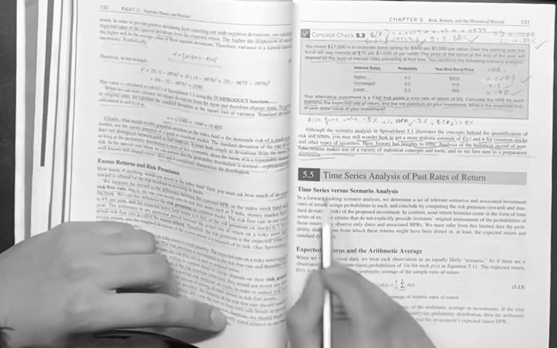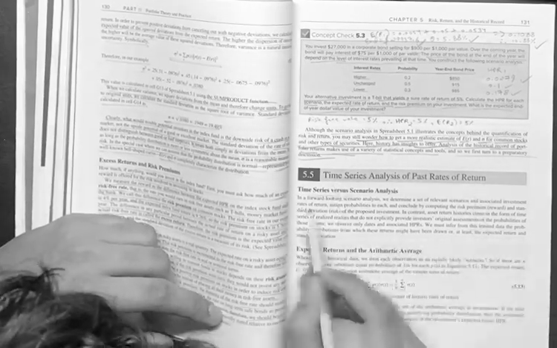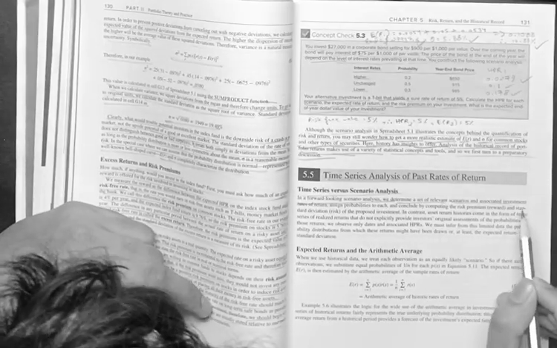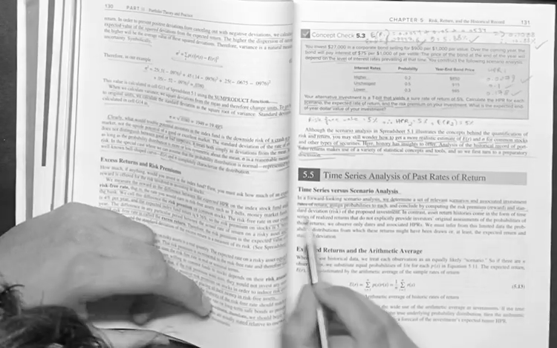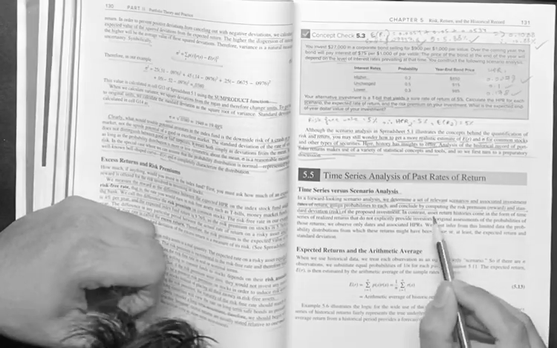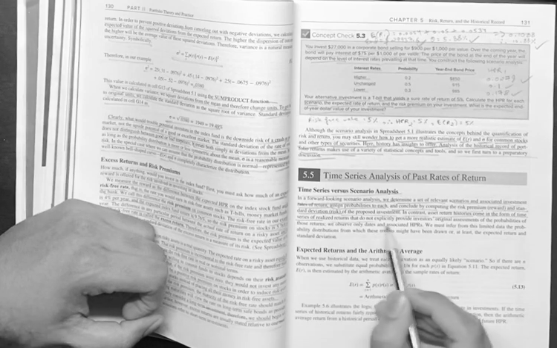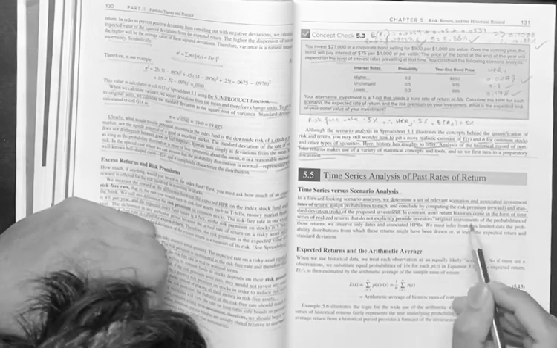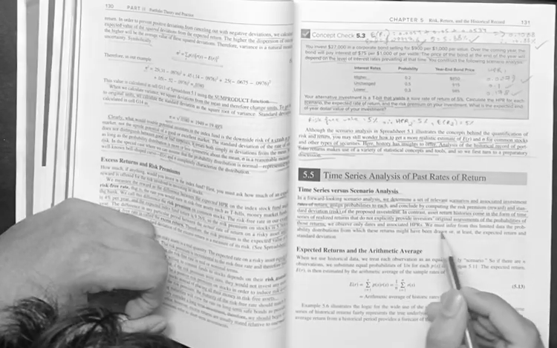In a forward-looking scenario analysis, we determine a set of relevant scenarios and associated investment rates of return, assign probabilities to each, and conclude by computing the risk premium (reward) and the standard deviation (risk) of the proposed investment. In contrast, asset return histories come in the form of time series of realized returns that do not explicitly provide investors' original assessments of the probabilities of those returns. We observe only dates and associated HPRs.